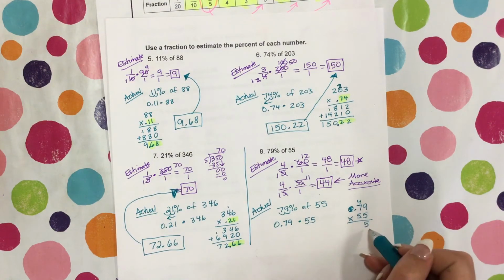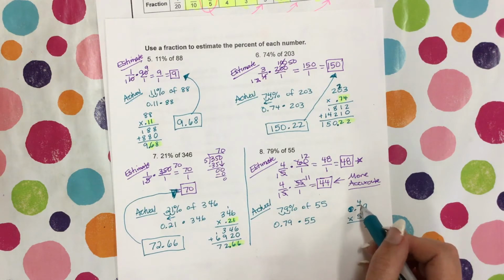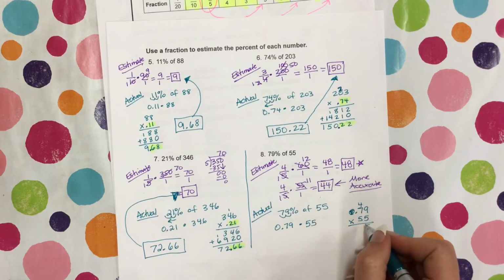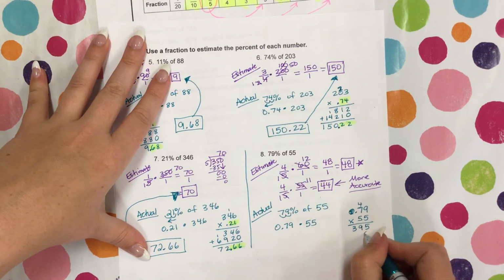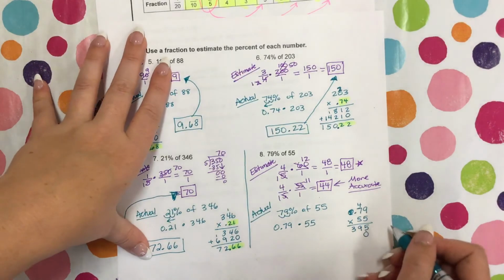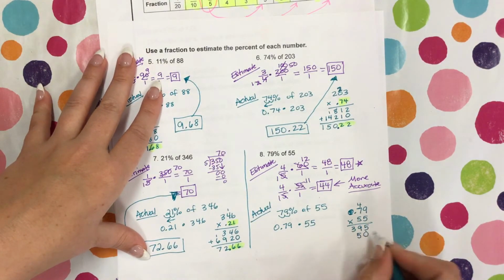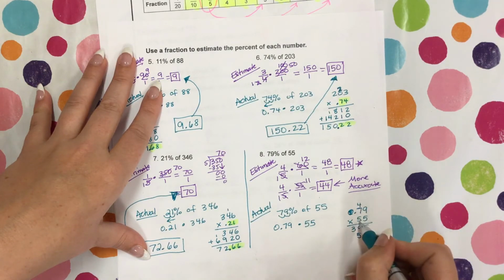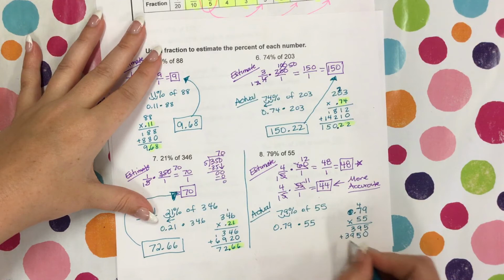Okay, so 5 times 9 is 45. Write the 5, carry the 4. 5 times 7 is 35 plus 4. 35 plus 4 is 39. So I'm going to write 9 and the 3. Now I'm at the tens place, so I need to write a 0 in the ones. I have 5 times 9 again, which is 45. Write the 5, carry that 4. 5 times 7 is 35 plus 4 is 39. Then I just add 5 plus 0 is 5.